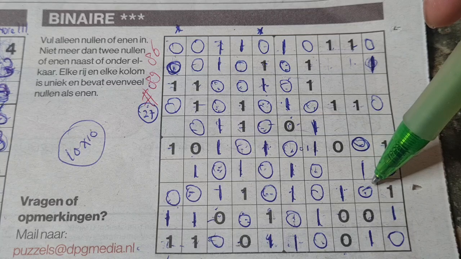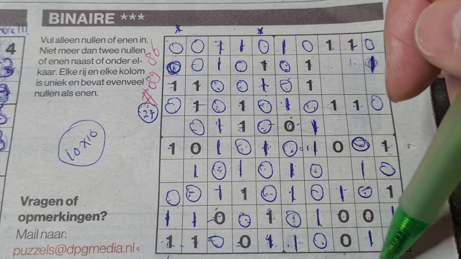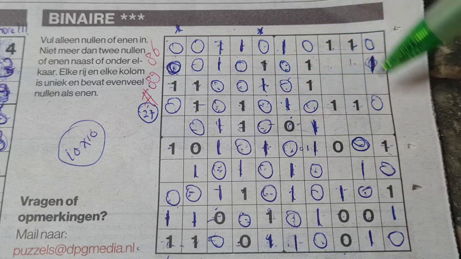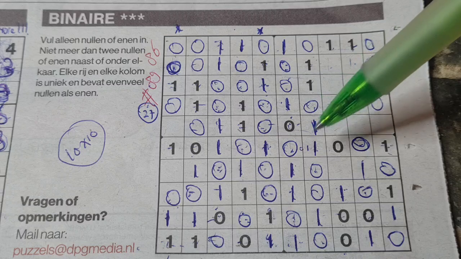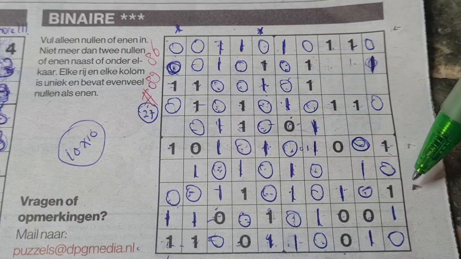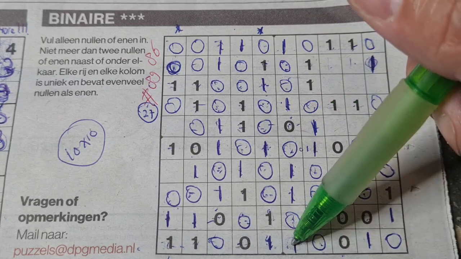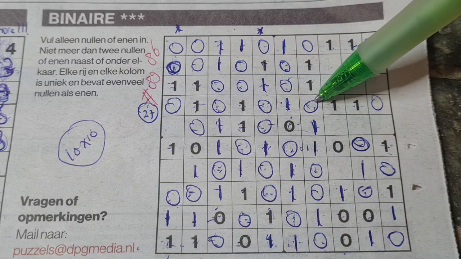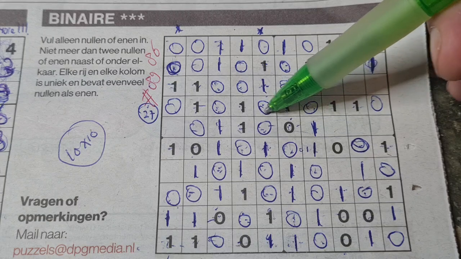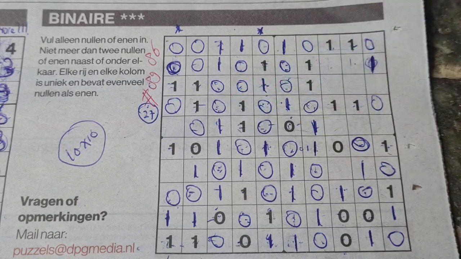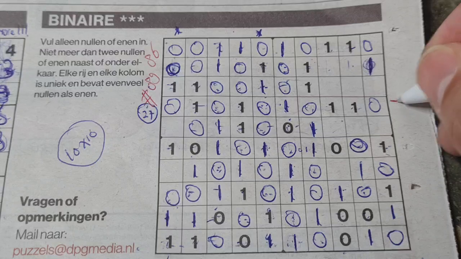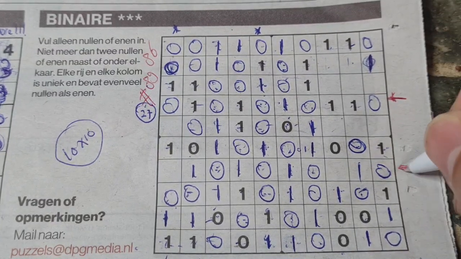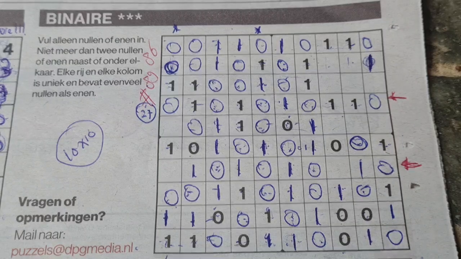No. Cannot compare this column. No, not the same here. This row and that row, I believe. Yeah. Let me compare.